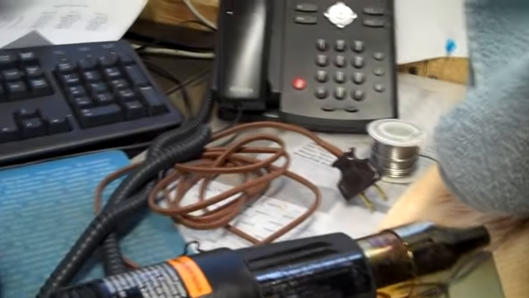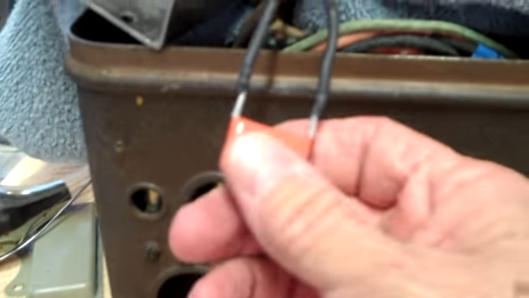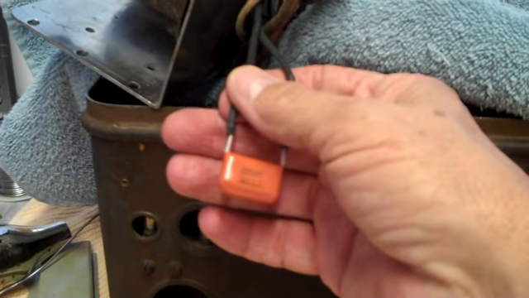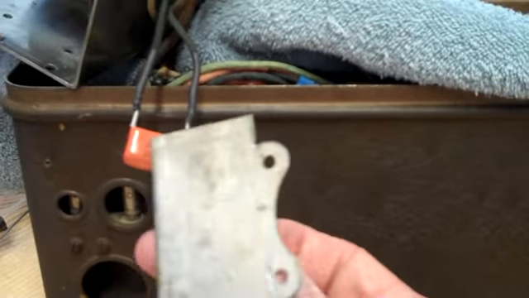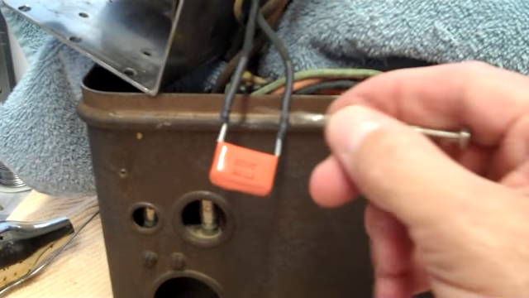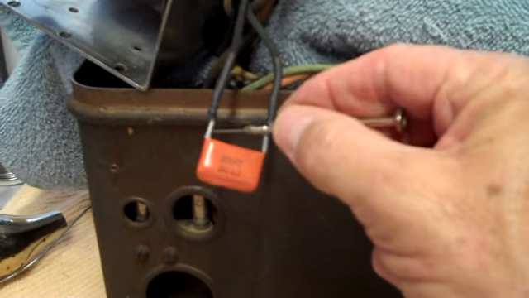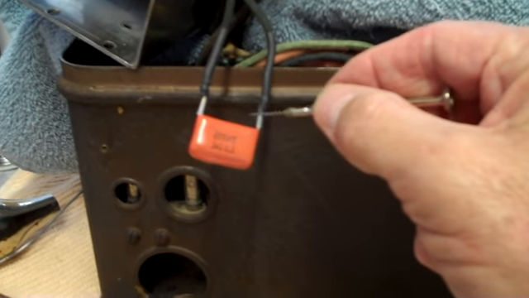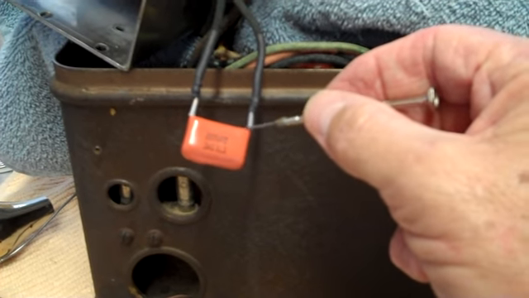Okay, there she be. Got it all hooked up and ready to go. All I have to do now is slide it down inside the case, and everything will be fine. Now what I did here is I put a little bit of a Teflon tube on it and ran the Teflon tube all the way up tight against the body of the capacitor as far as it would go.